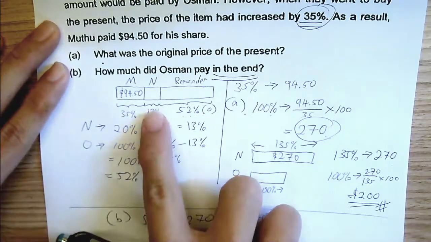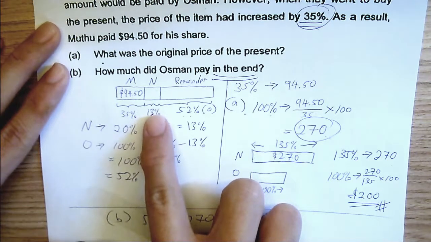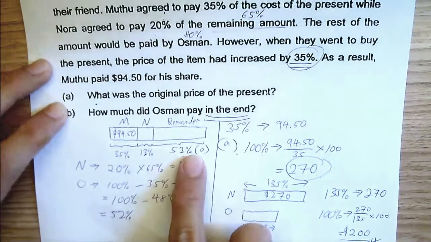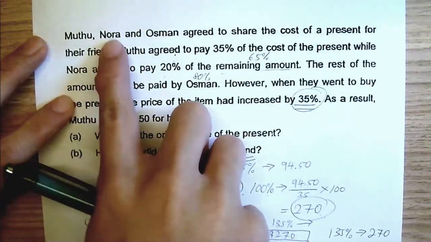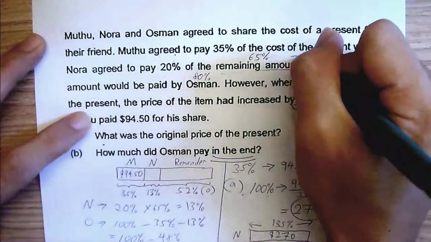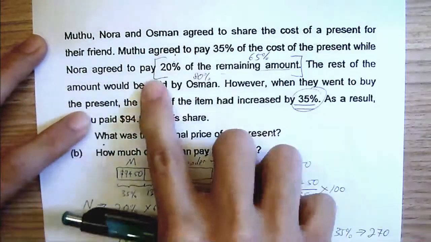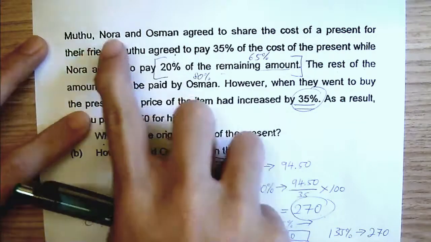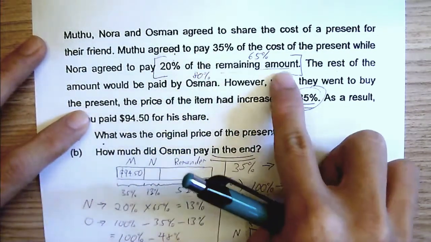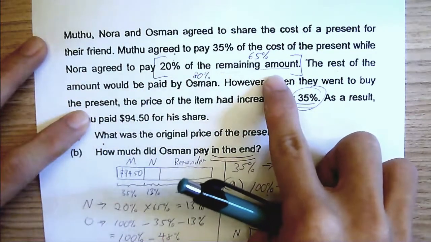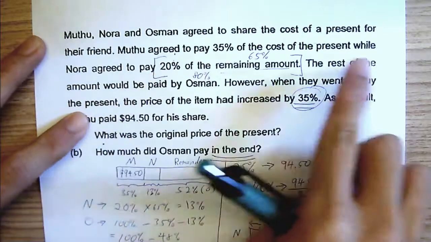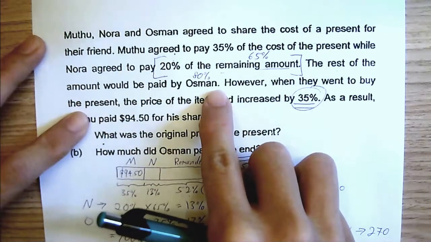So for parents, if you realize that for a lot of percentage questions I'm still using a lot of models, this will truly help them to visualize it. But more importantly, you must help them to understand the logic. Why do I spend so much time telling you all about the remaining amount? It is 20% of the remaining amount and not 20% of the overall. It's because there are some students who are not used to this type of phrasing. Since they're not used to it, they will just think that Mutu paid 35%, Nora paid 20%, then Osman paid the rest. It doesn't make sense.